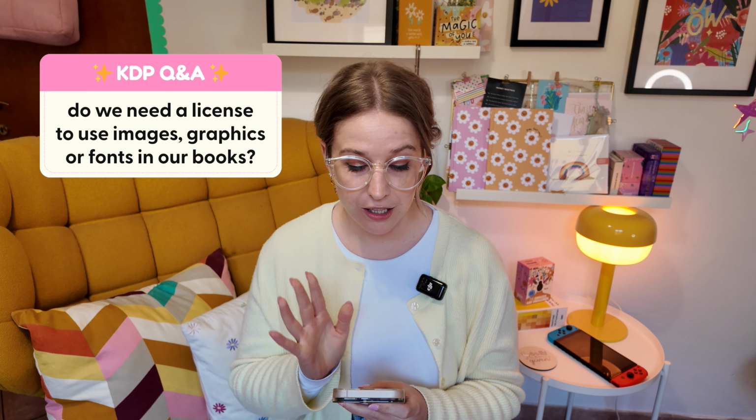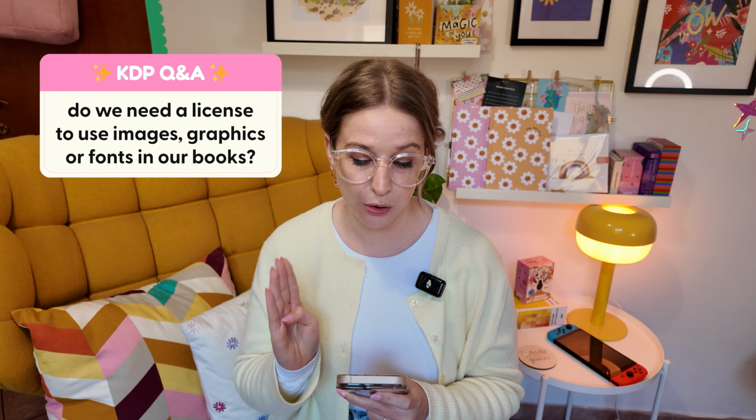Do we need licenses for things like fonts, images, or graphics included in our books? You need a license for reselling an image, whether you're putting it in a book or you're putting it on a product for your Etsy shop. If you didn't create the image yourself or you didn't create the font yourself, you might not have the license or the right to use that in a product that you are reselling, and it is exactly the same for books on KDP.